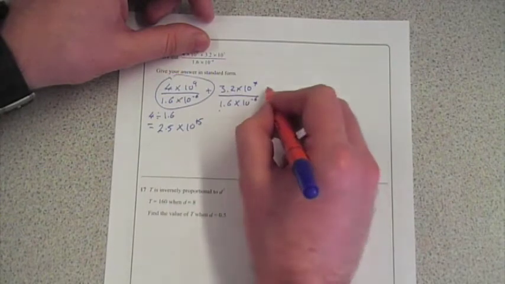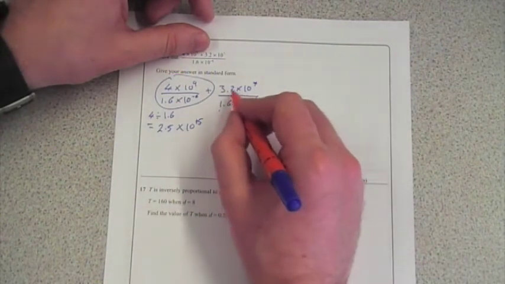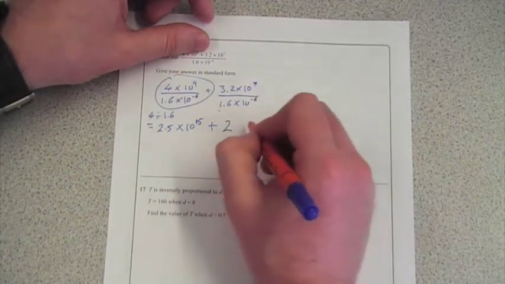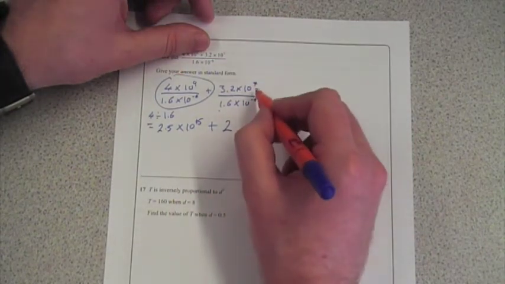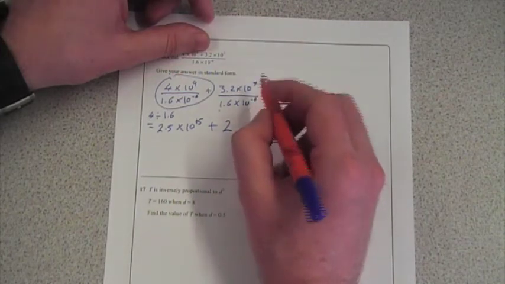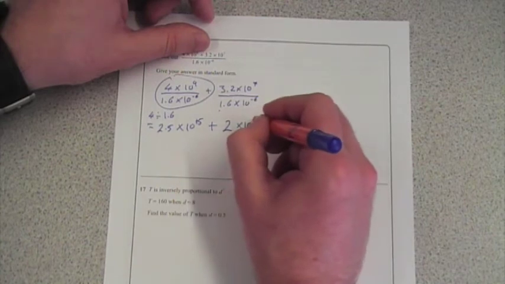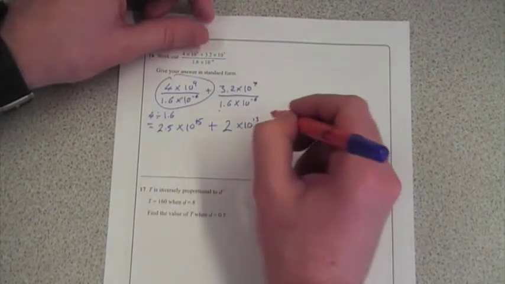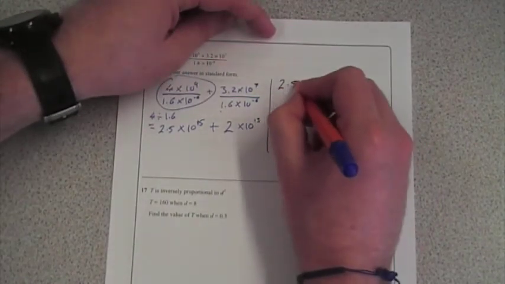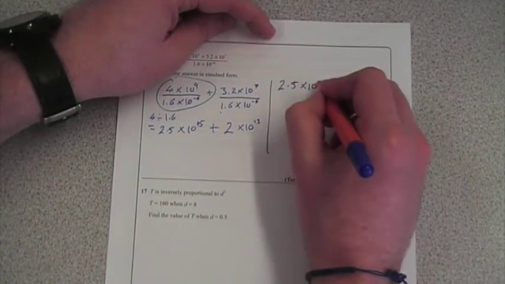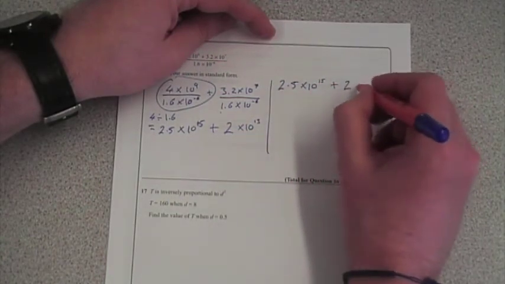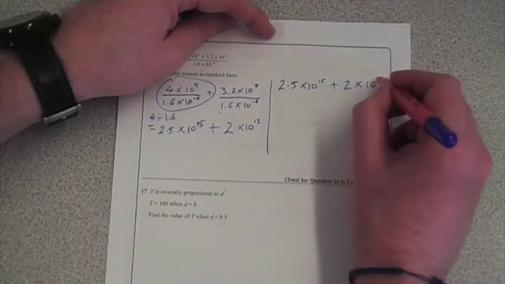Then we can do this fraction here. And we know that when we divide 3.2 by 1.6, that'll give us 2. And when we're dividing by indices, we subtract the powers, and it'll be 7 minus minus 6, so it'll be 10 to the power of 13. So our sum now becomes 2.5 times 10 to the power of 15 plus 2 times 10 to the power of 13.